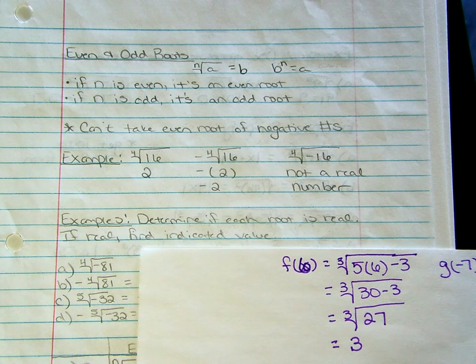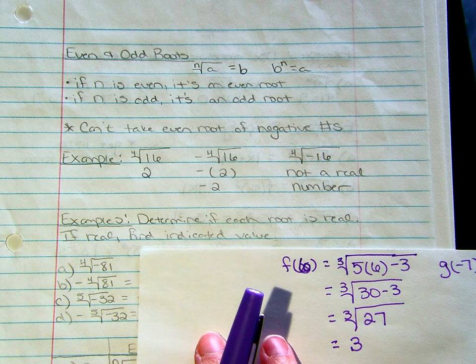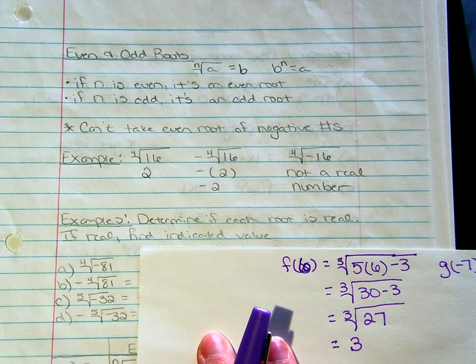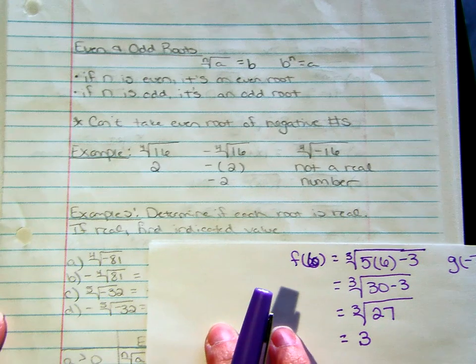I'm going to slide up a little bit. We're going to determine if each root is real. If it is real, we're going to figure out the indicated value. Because this is what most of your problems are like.